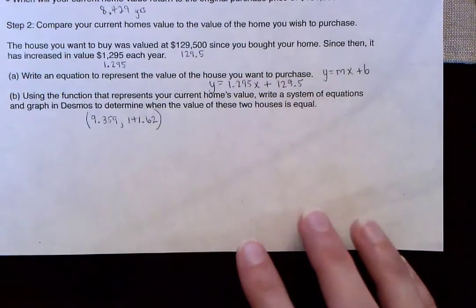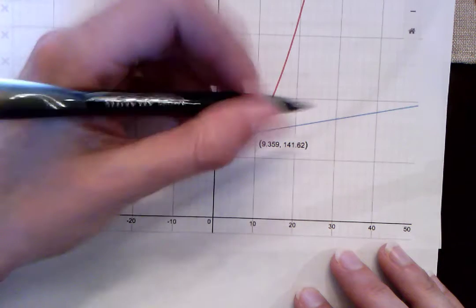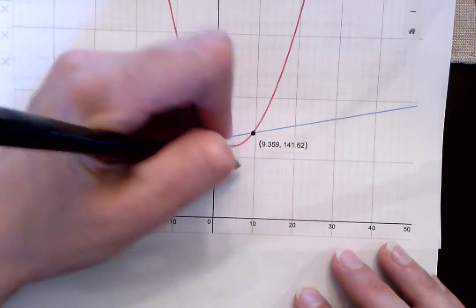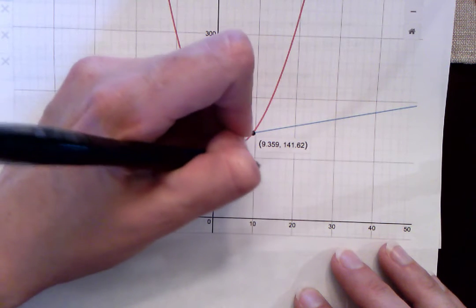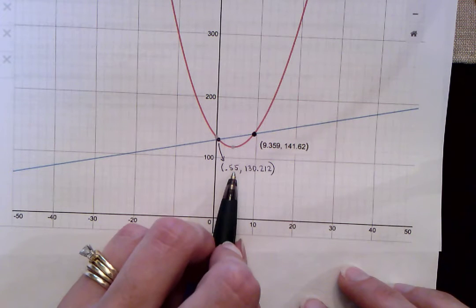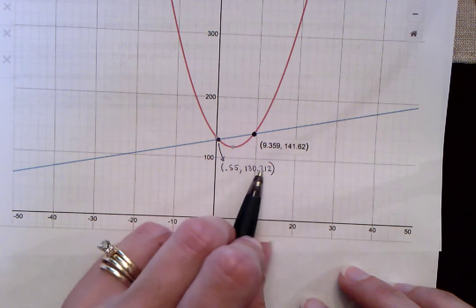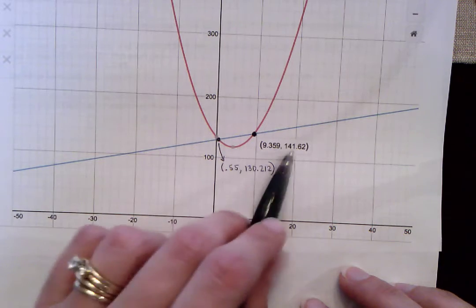And it looks like on this graph, that point right here, I'm just writing in here. I'll have it for you, of course, when you're watching this, but 130.212. So in 0.55 years, it'll be worth 130.212. Okay, but when it goes back up, it'll be worth more.